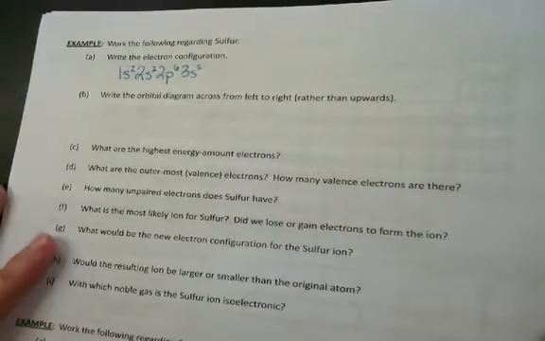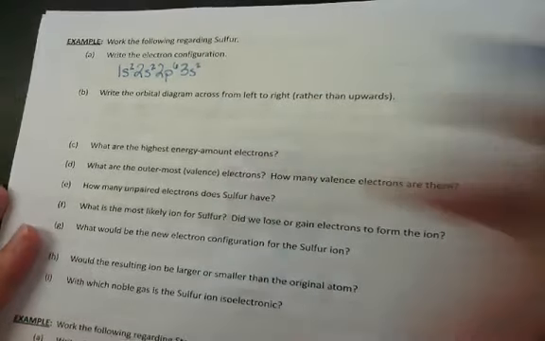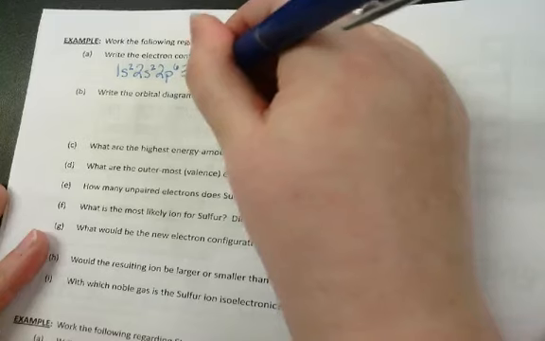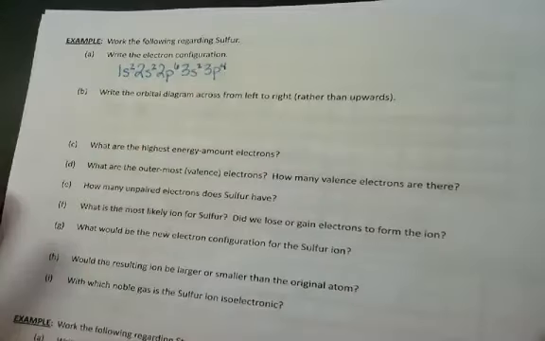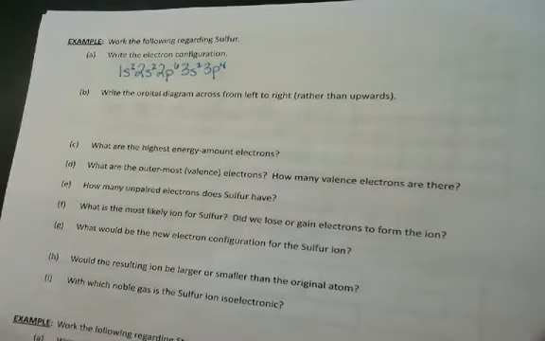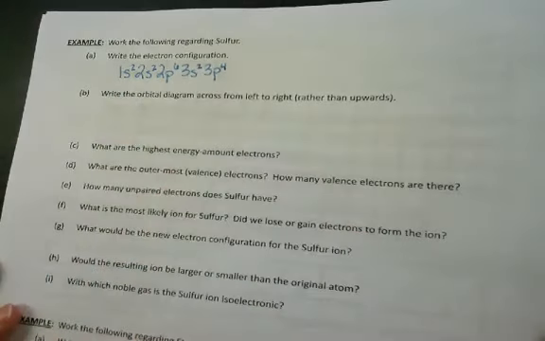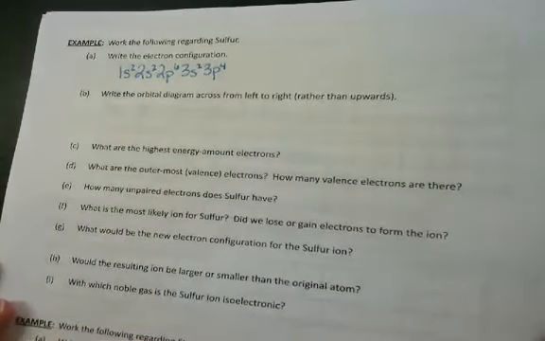And then what did I say the last thing we were going to write was? 3P4. So once we get to the 3P, we're going to write our 3P4, and that's where we stop. This is the electron configuration for sulfur. Questions?